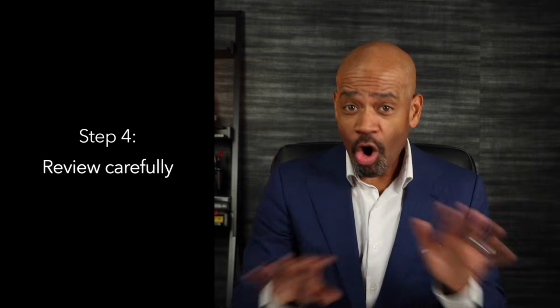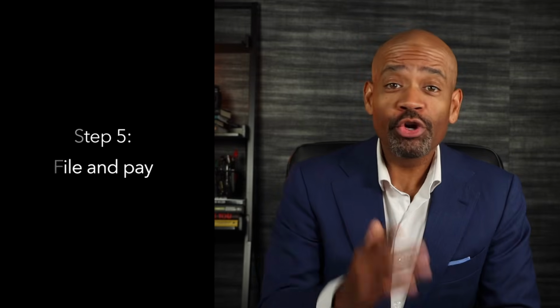Step 4, make sure your totals match your books and that all required tax forms, schedules, or supporting records for your business type are included, like income statements, payroll reports, or deductions documentation. Step 5, file and pay. You can e-file through the IRS or your preferred software. And if you owe taxes, make sure you pay when you file to avoid penalties.